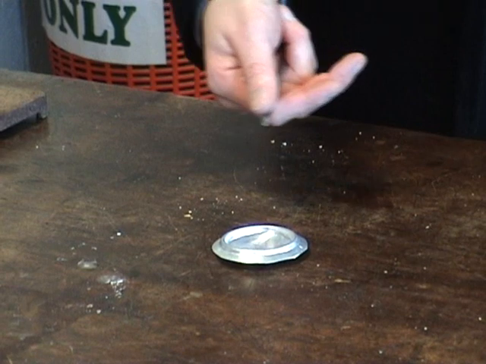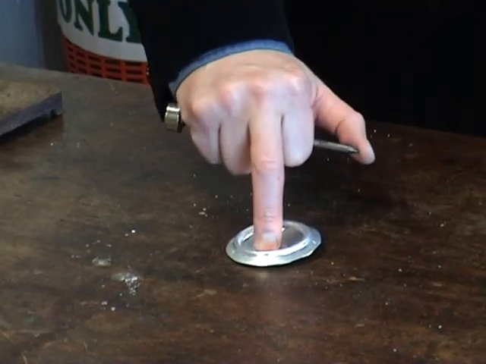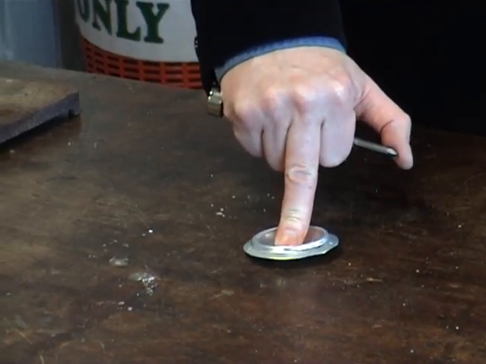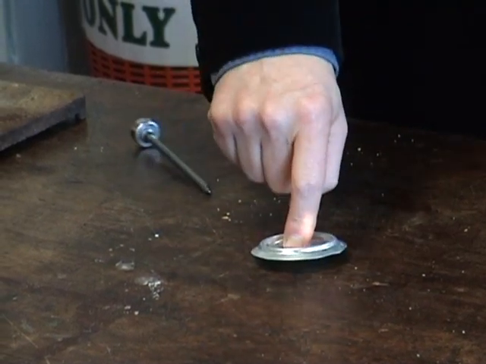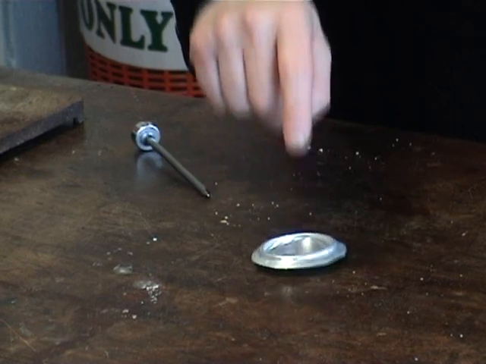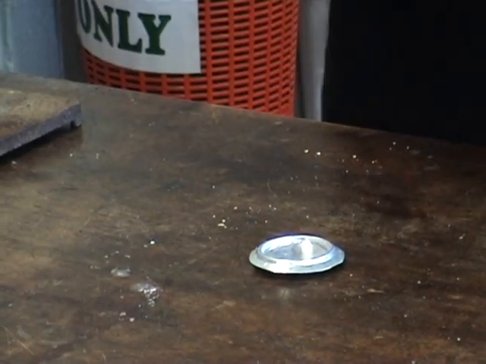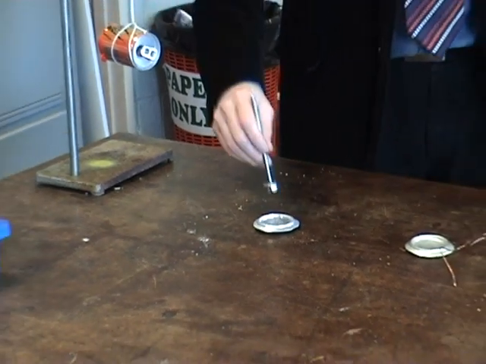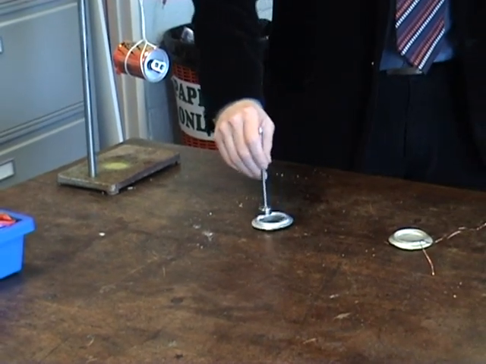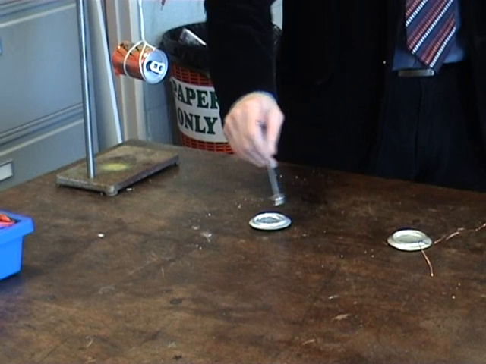Because you've got a current, what's always associated with a current? A magnetic field. So you induce a current in the yoke, which has a magnetic field because it's got a current. That magnetic field interacts with the magnetic field from the magnet and tries to oppose it, and the only way it can oppose it is by running away from it like that.